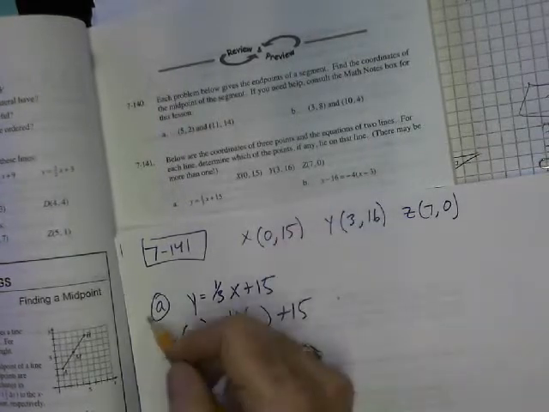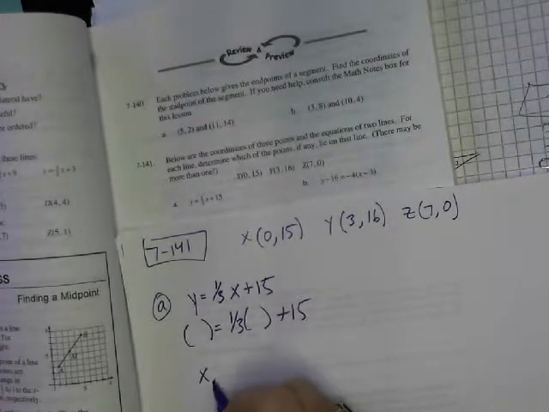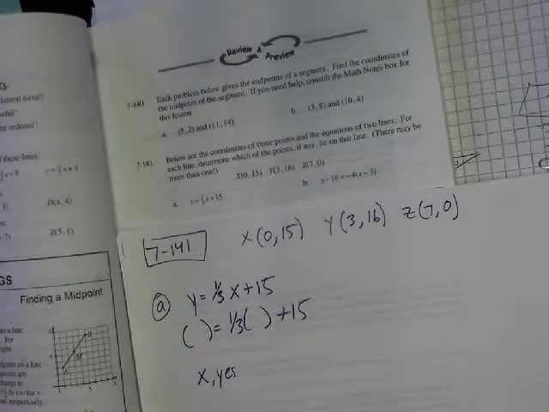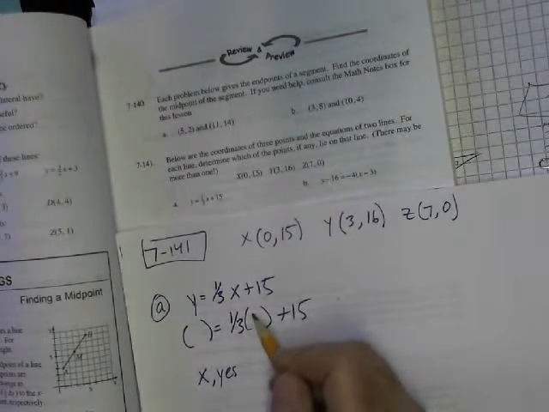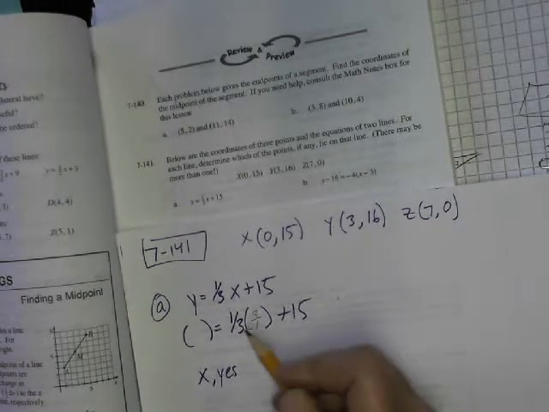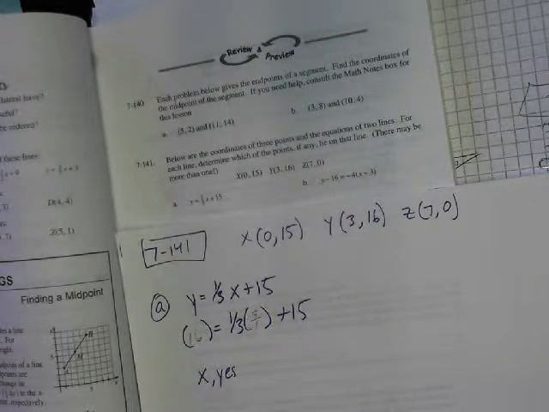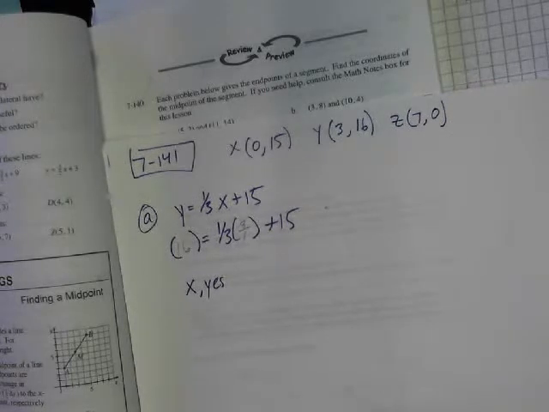Okay, so for letter A, we're going to say x, yes. And then what about y? Because it's 1/3, then you know that y is correct, because it's basically +1 to the y-intercept, and then +3 to the x.